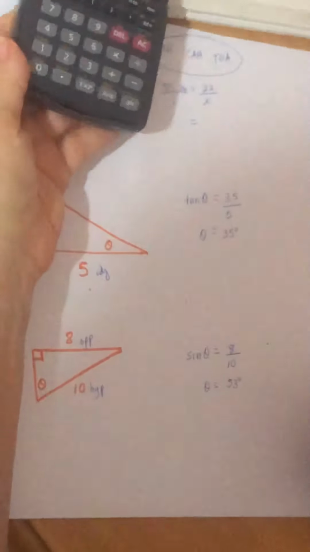So the only thing that you're doing now is finding the angle measures. All right? So remember to use the inverse. Shift sine, shift cosine, or shift tangent to find the angle measures.